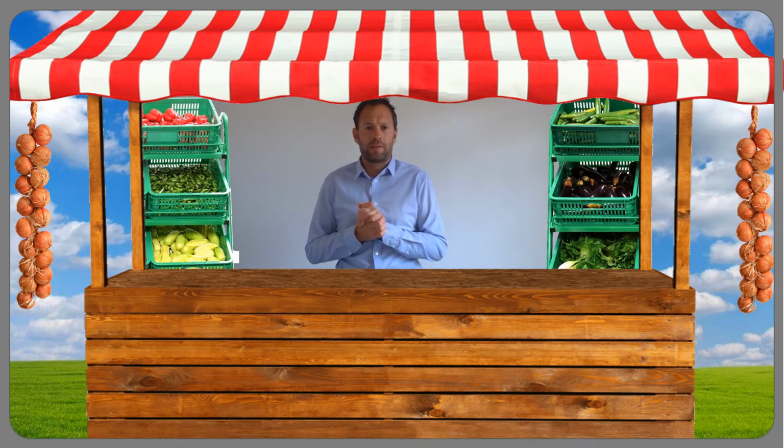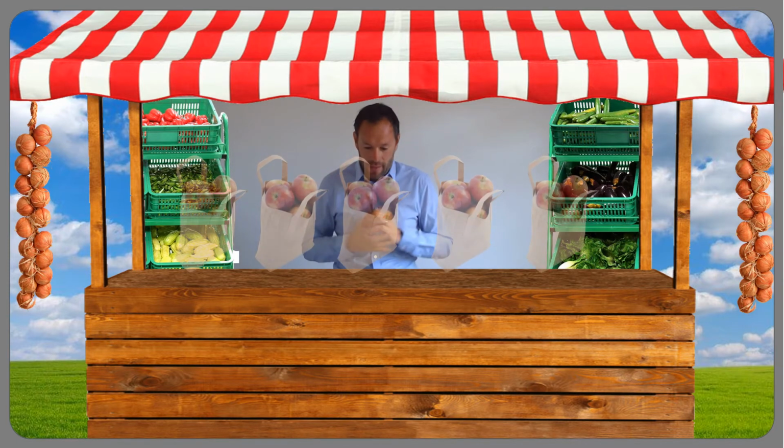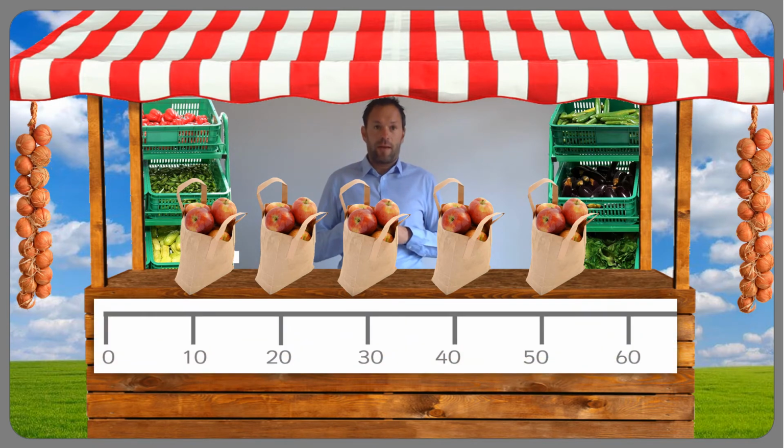Okay, so to help, we might need our number lines. So if you've got that 0 to 100 number line at home, we're going to use that now. So let's start off by counting the apples. Okay, here they are, and all of these apples are in bags of 10. So I'm going to get my number line to help. There it is. Okay, how many apples are there? Can you help me counting in tens?